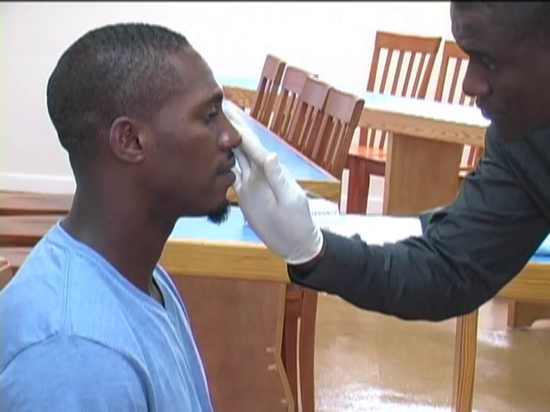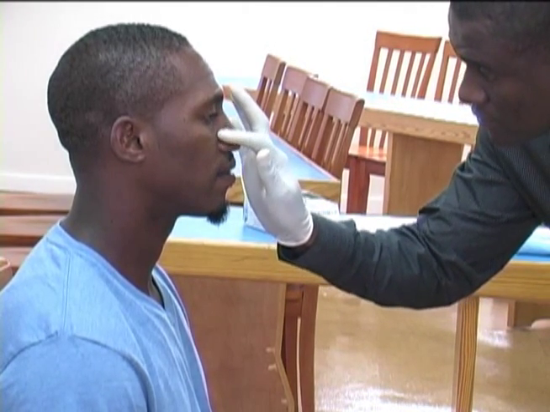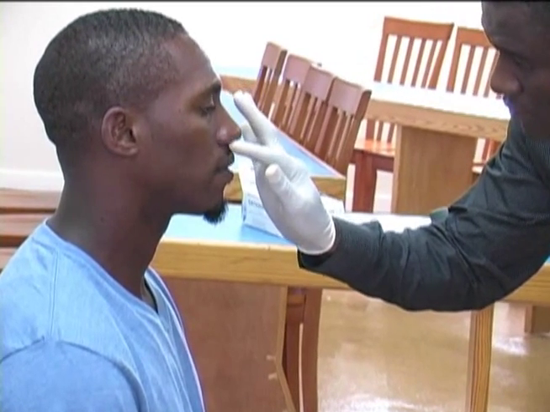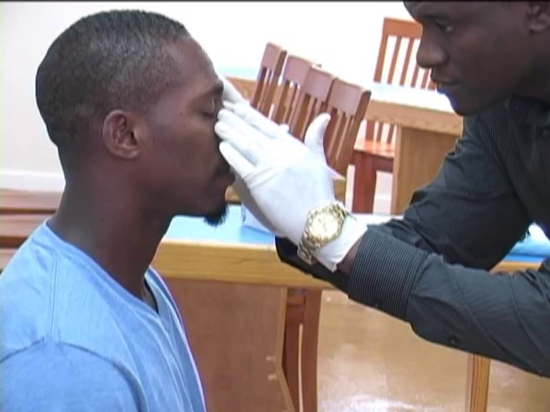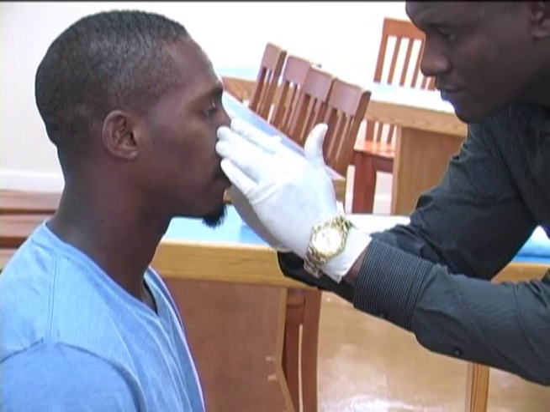Palpate for tenderness, depressions, crepitus, deformity, and deviations.